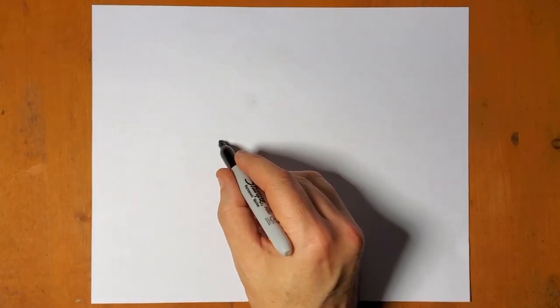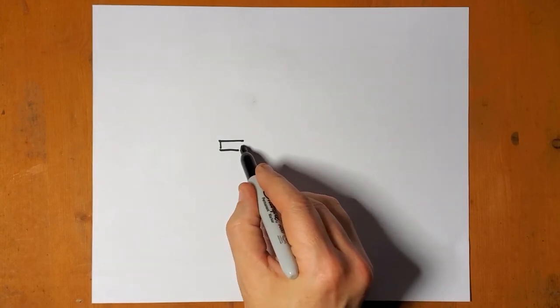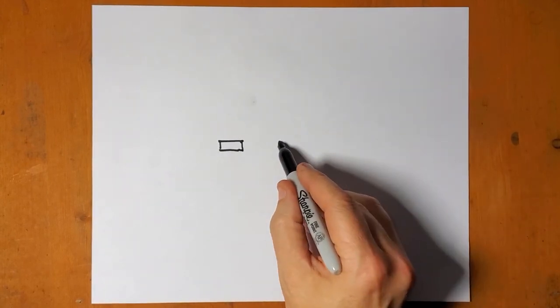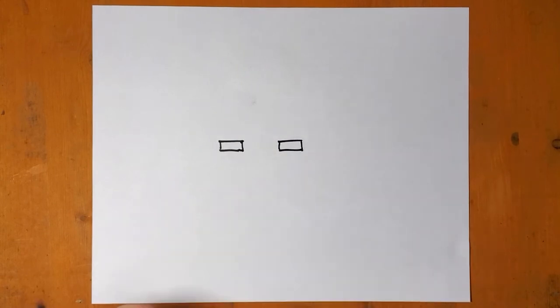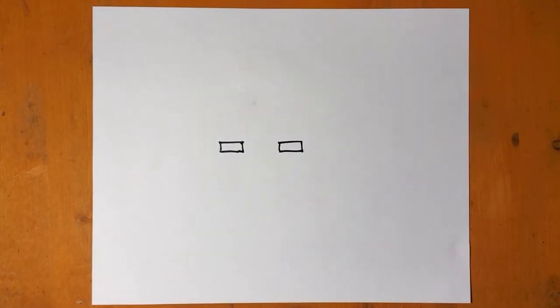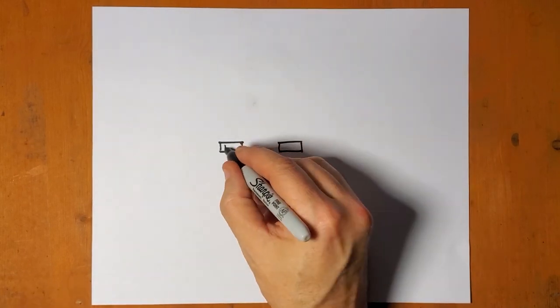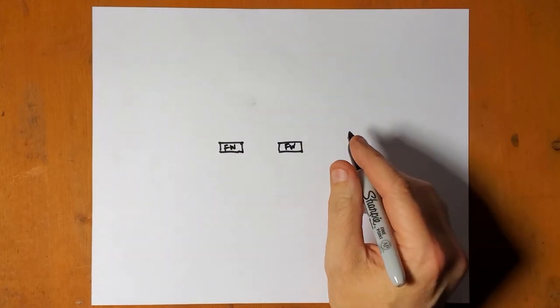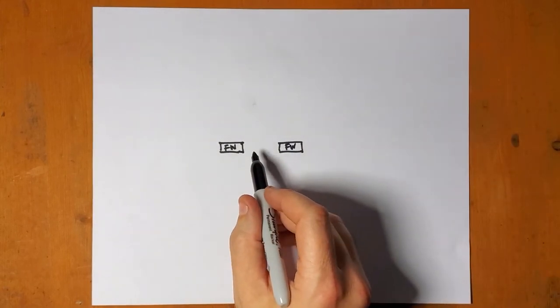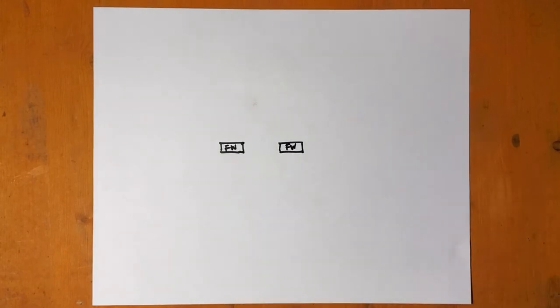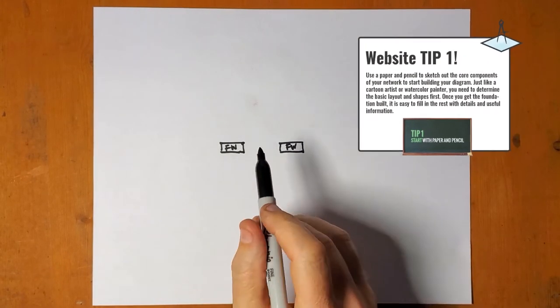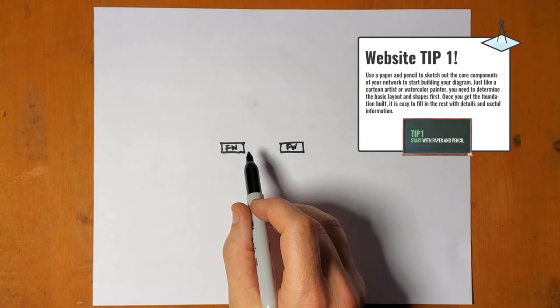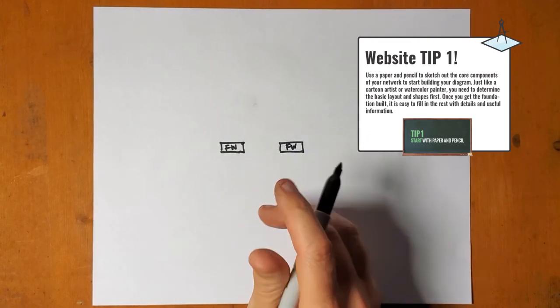We're going to do a horizontal type diagram. I feel that in this scenario, laying it out from top to bottom just works a little better for the flow of what we're trying to accomplish. So we've got a pair of firewalls here. We'll just make it very simple. We're not going to get too into the weeds on detail. We're just going to lay it out, and always start with a pen and paper or a pencil and paper, and that way you can always refer back to that to make sure that you stay on track.